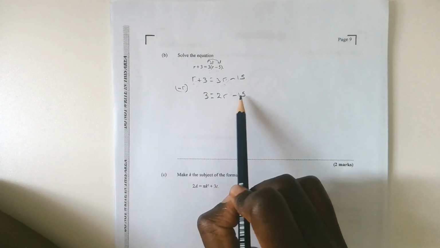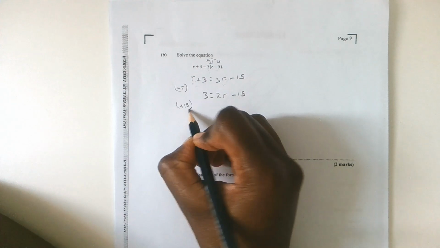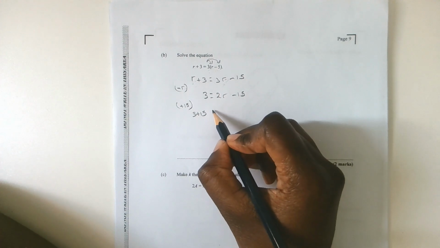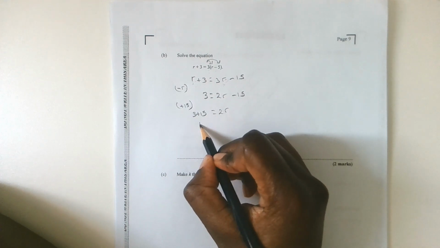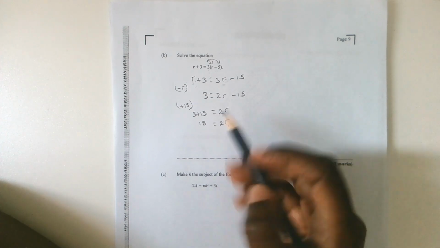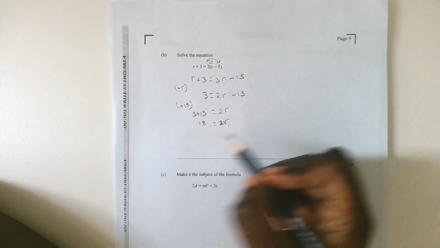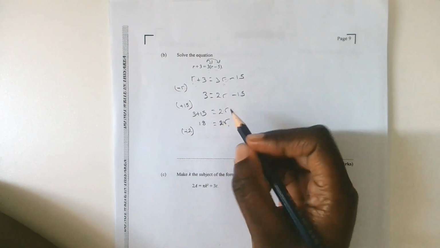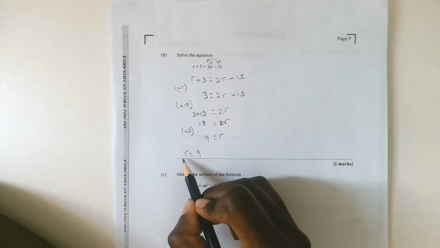Now we need to get rid of our 15. To cancel that, we're going to add 15. So we're going to have 3 plus 15, and then we're going to have 2r here. If we add 3 plus 15, that gives us 18 is equal to 2r. Now we need to find our r, so we're going to divide, because 2 is multiplying by r here. So we divide by 2, so we have 18 divided by 2, which gives us 9 is equal to r. So our answer is r is equal to 9.